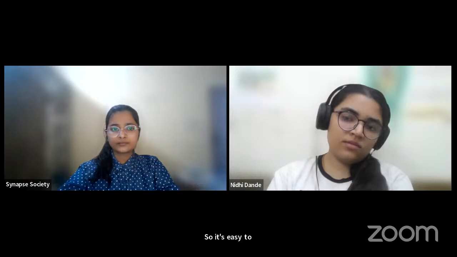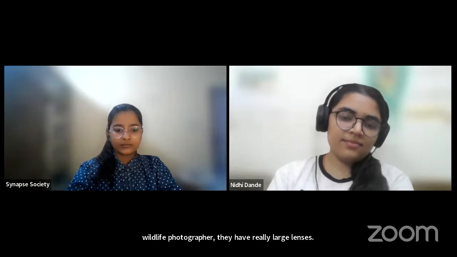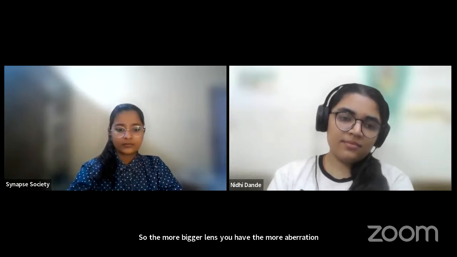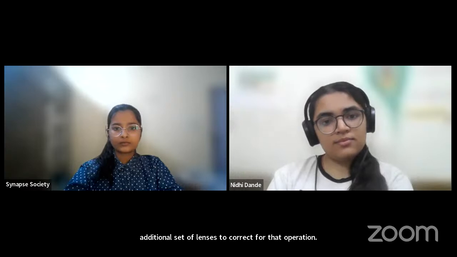And lenses you avoid. Another example: when you have a larger system, sports photographers or wildlife photographers have really large lenses. The bigger the lens, the more aberration you're going to have. To correct that aberration, you have an additional set of lenses. So you have really big lenses. To avoid the same thing, you use a mirror.